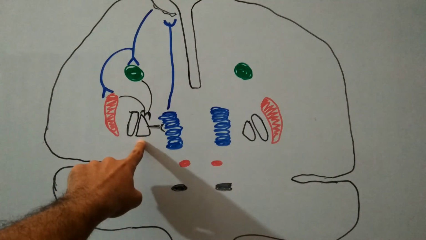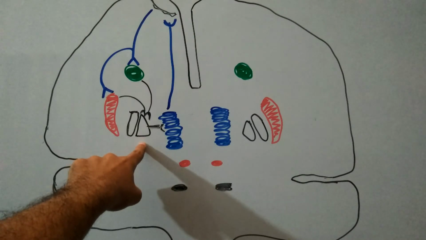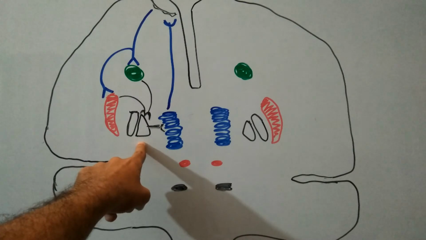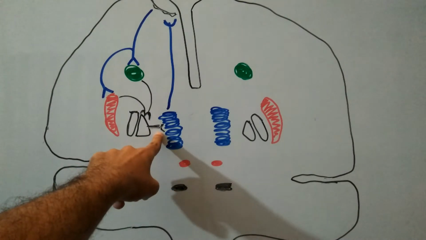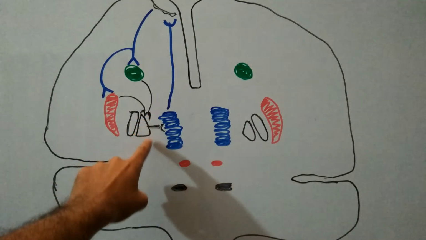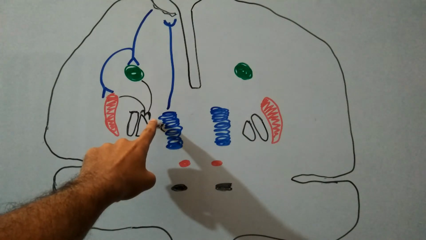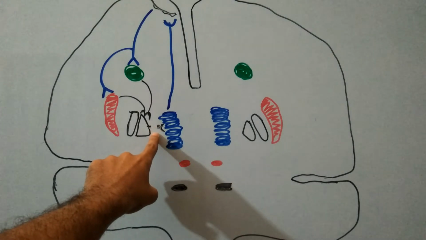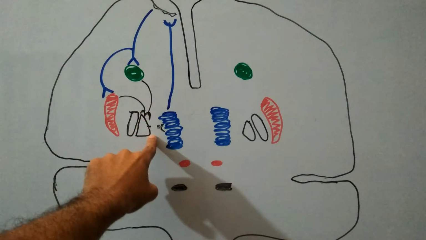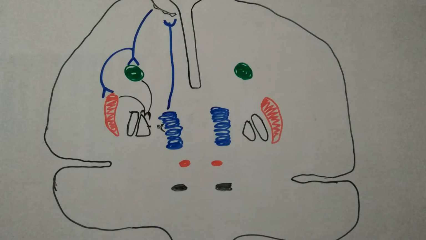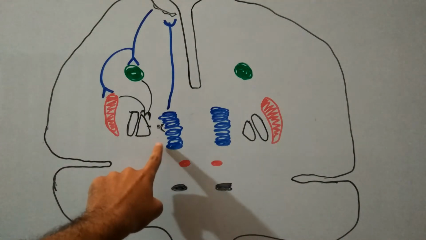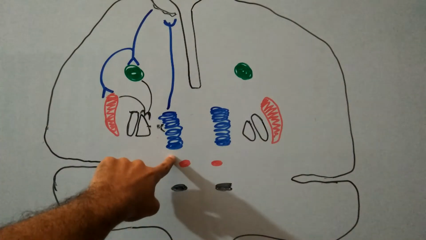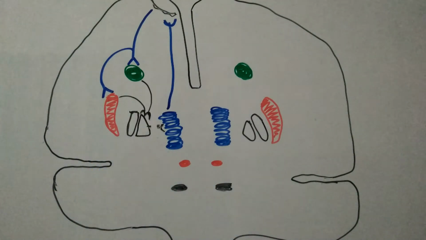When the globus pallidus internus is inhibited, it cannot do its function. It cannot keep the thalamus inhibited, so the thalamus is released from the inhibition.